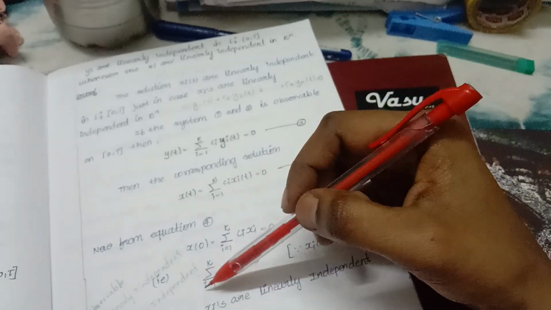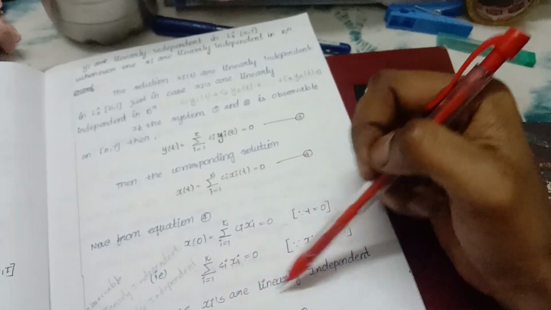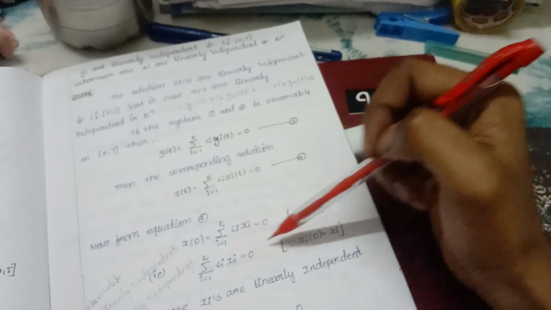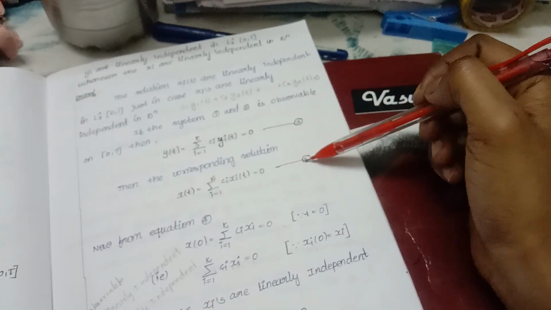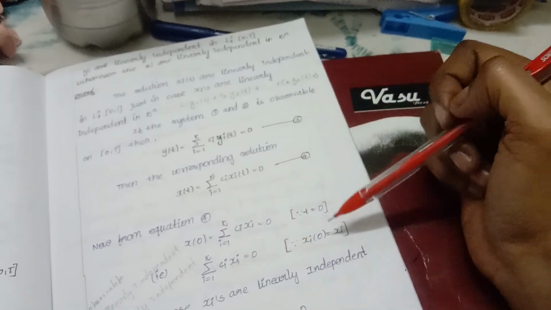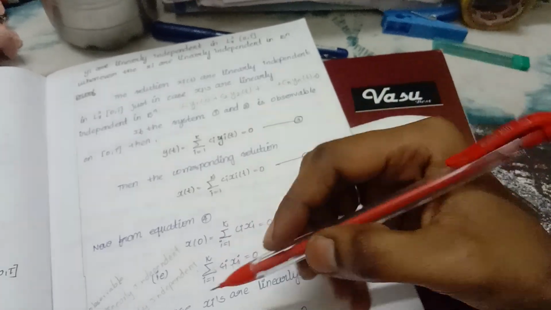Since the xi's are linearly independent, from the equation we know that each of the coefficients is equal to 0.